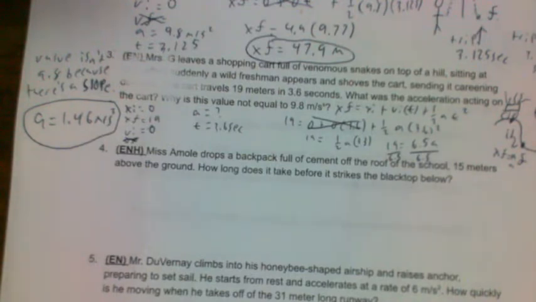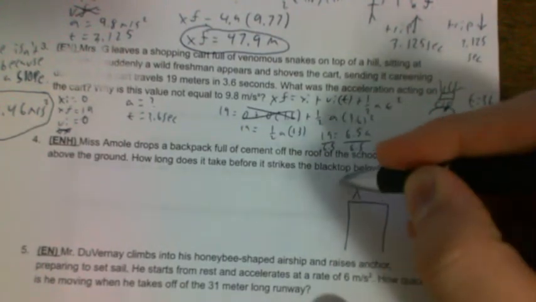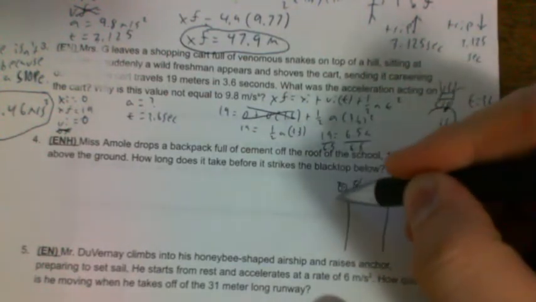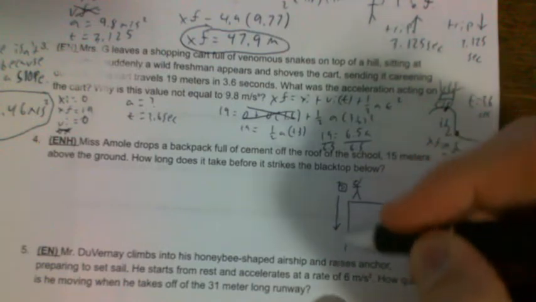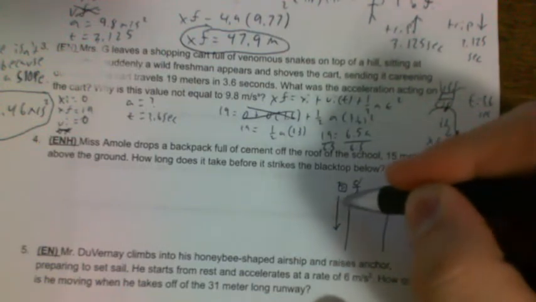So in this problem we have Miss Amo dropping a backpack full of cement off the school roof, 15 meters above the ground. How long does she have before it strikes the blacktop below? This question gives us kind of minimal information. We know we have Miss Amo here. Here's a backpack full of cement. She's dropping it. It's going to fall, and it's going to fall a distance.